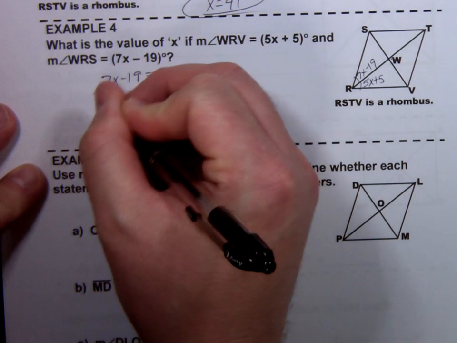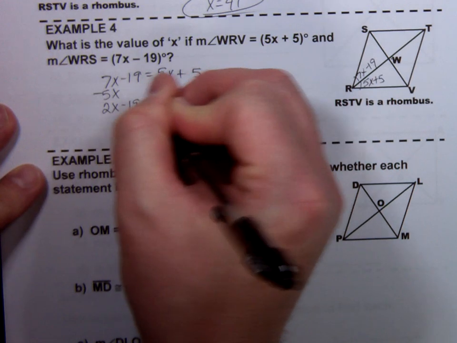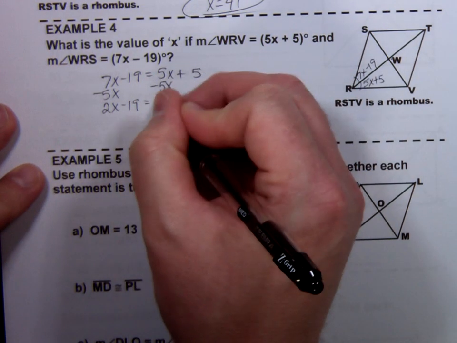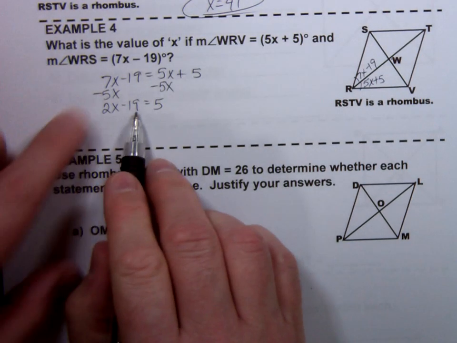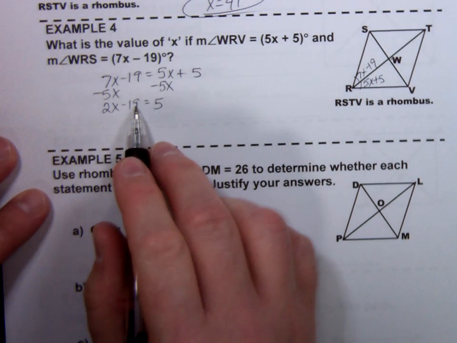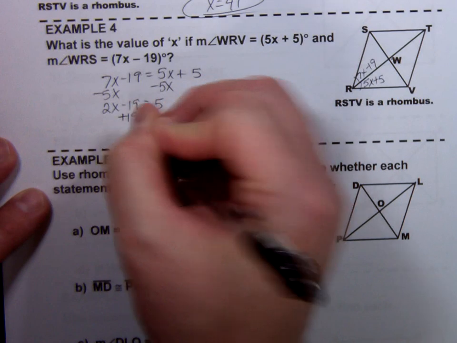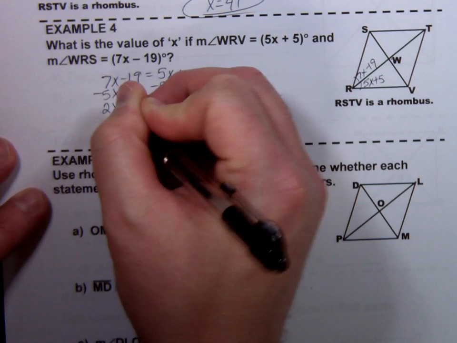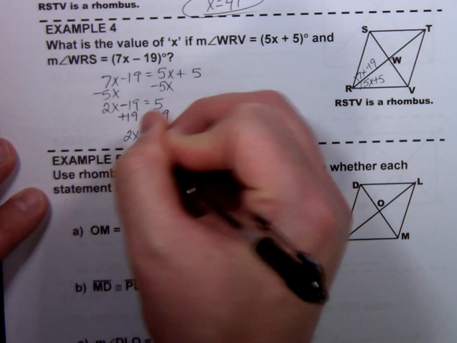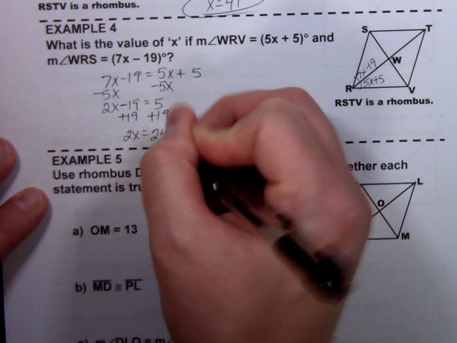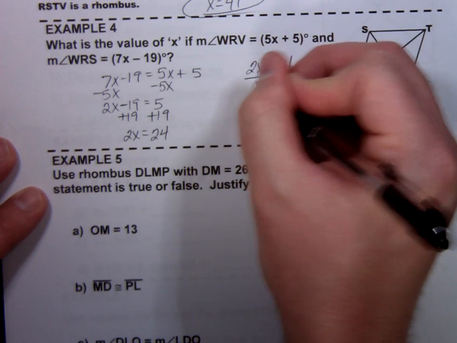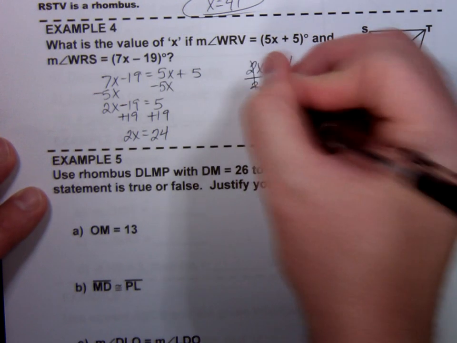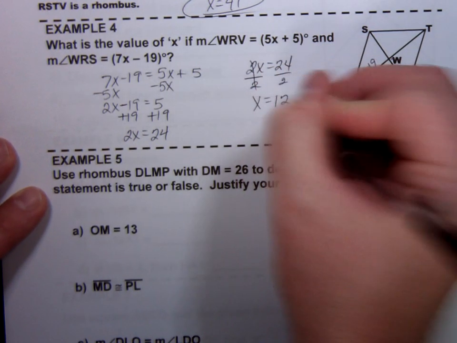Don't want x on both sides, so I subtract the 5x to get rid of it on one side. Once I got x in one place, I want to get it all by itself. Got to move the 2 and the 19. I'm going to always start with the constant. Always start with that number that's by itself. Since it was being subtracted, we'll do the opposite and we add it. And then I get rid of the 2. X is being multiplied by 2, so we do the opposite and we divide by 2.